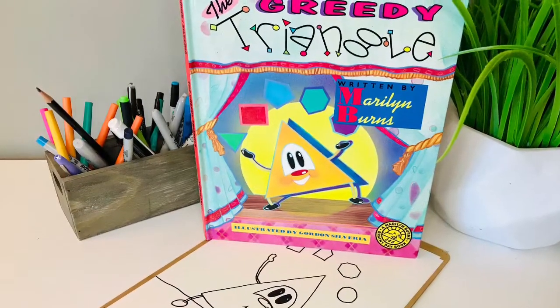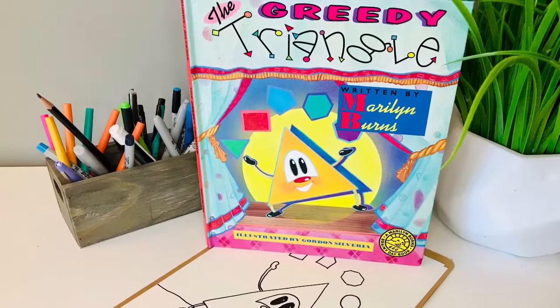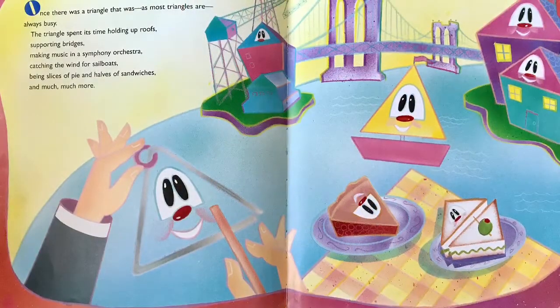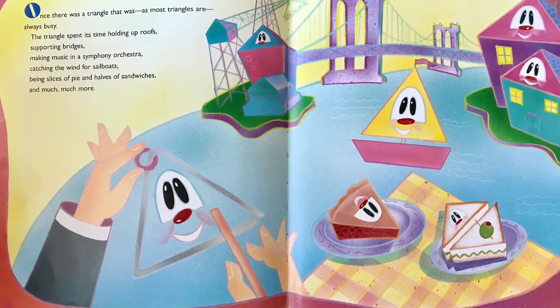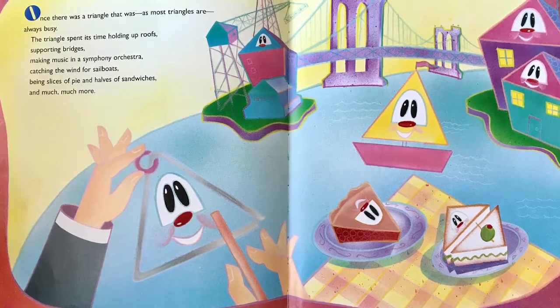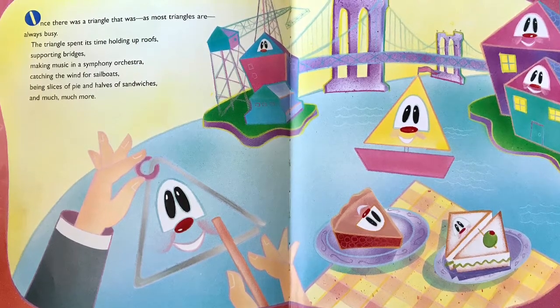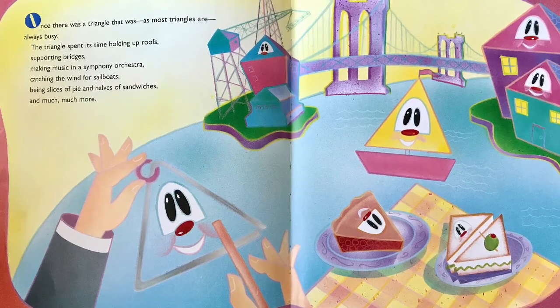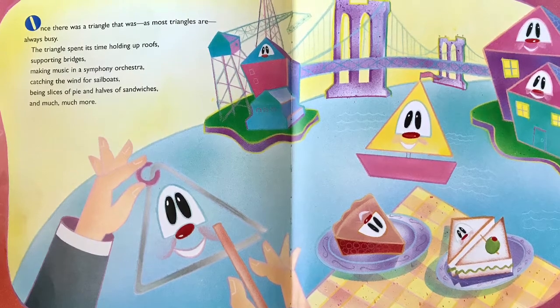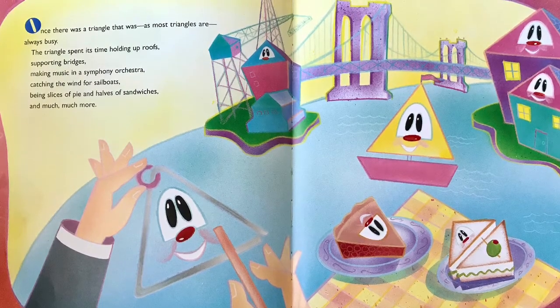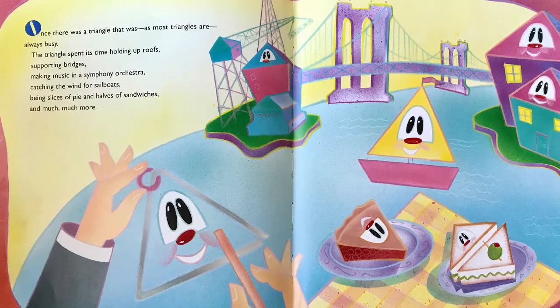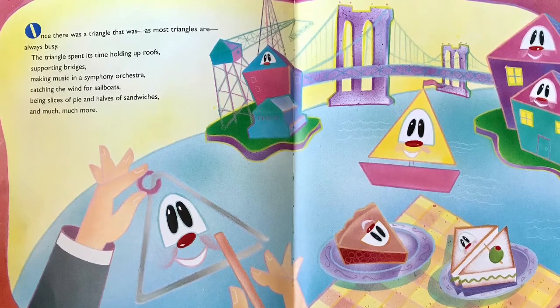The Greedy Triangle by Marilyn Burns. Once there was a triangle that was, as most triangles are, always busy. The triangle spent its time holding up roofs, supporting bridges, making music in a symphony orchestra, catching the wind for sailboats, being slices of pie and halves of sandwiches, and much, much more.